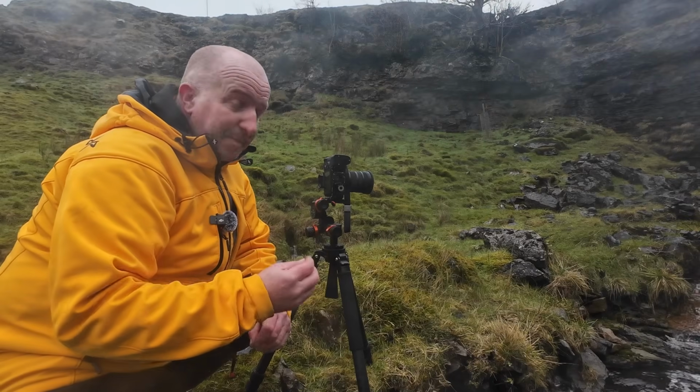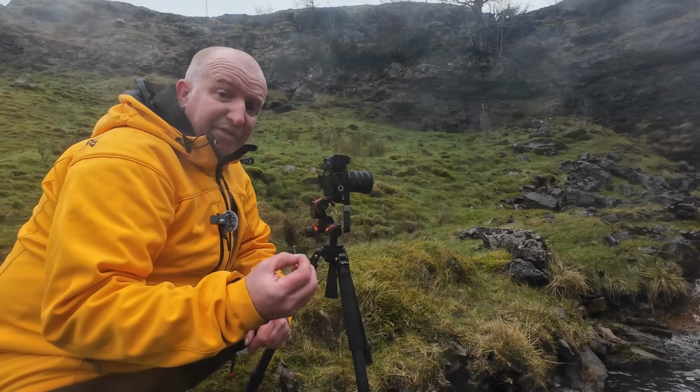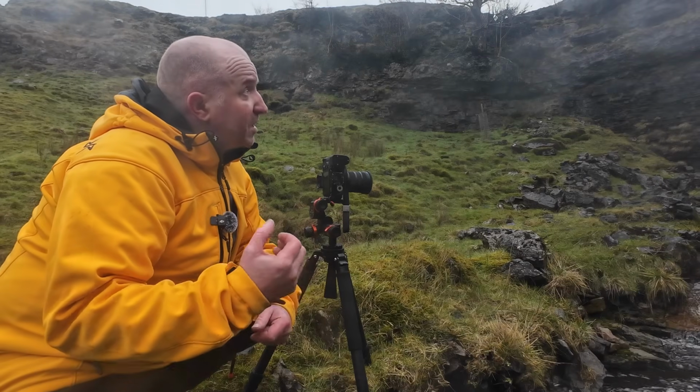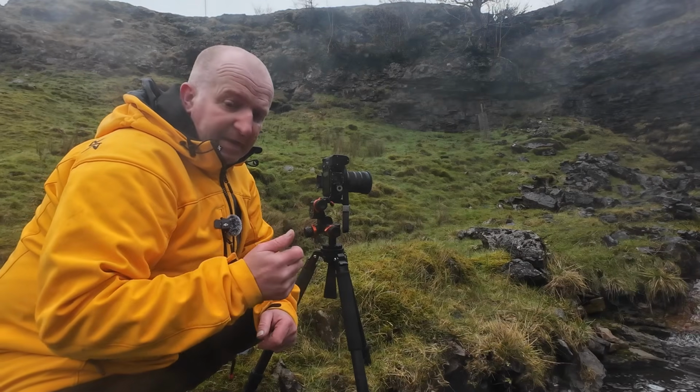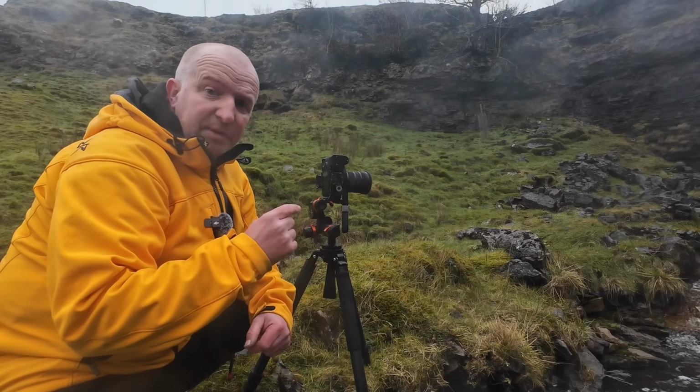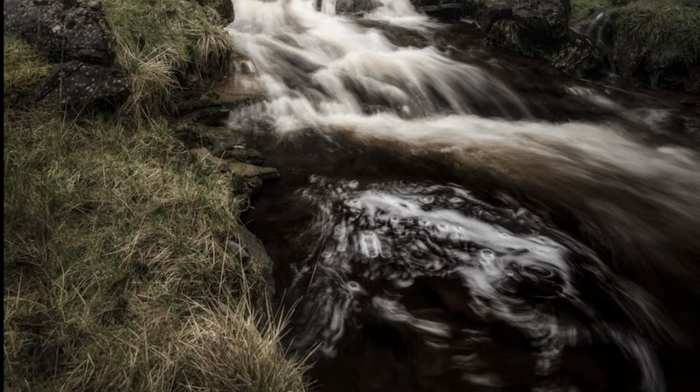So what I'll do, I'm on a quarter of a second, f/13, trying to get the shutter speed of a quarter of a second. I'll put this first one up, and I'm going to try and work this a little bit more. I'm going to take the sky out of it as well, and just crop in a little bit more on it.